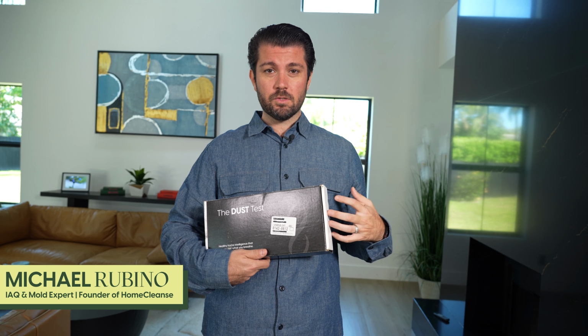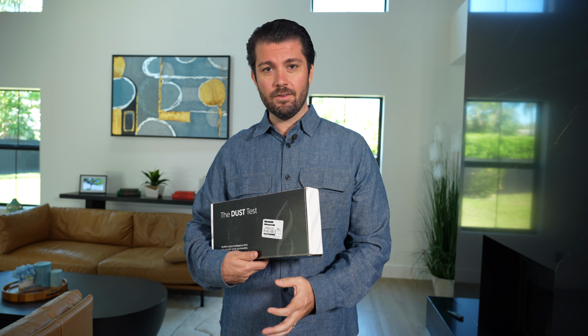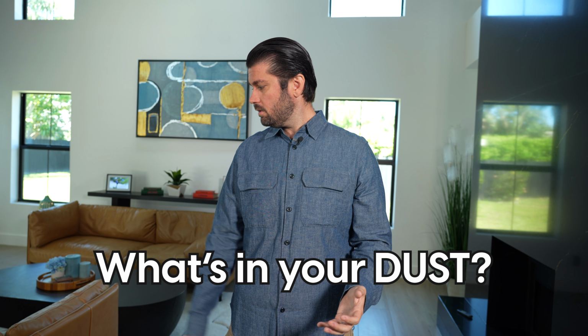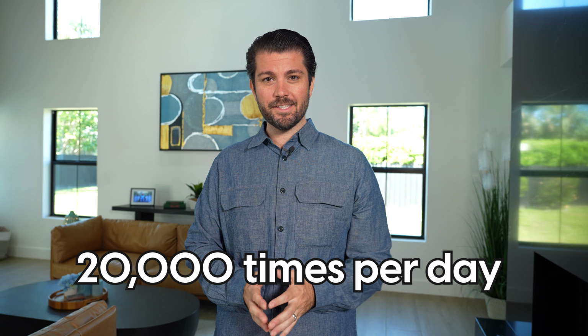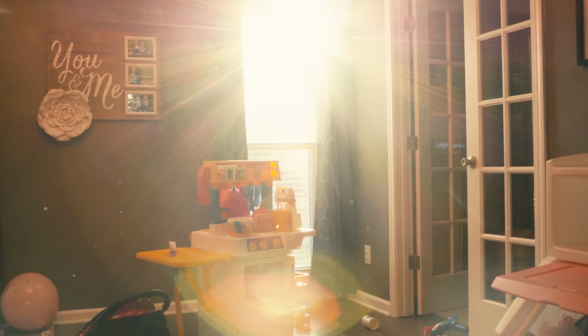The dust test. I helped develop this tool because it's one of the best methods of really understanding what's in your dust. And if you want to know what you're breathing in 20,000 times per day, believe me, you should be looking at your dust. If you've ever sat near a window on a sunny day and you saw the ray of light refract off the dust, you know exactly what I mean when I say this.